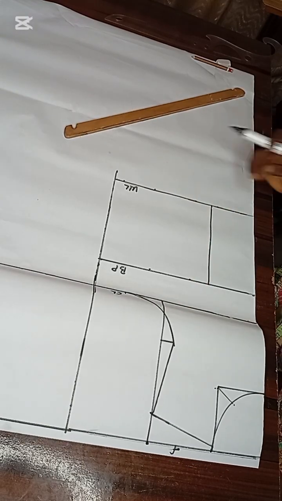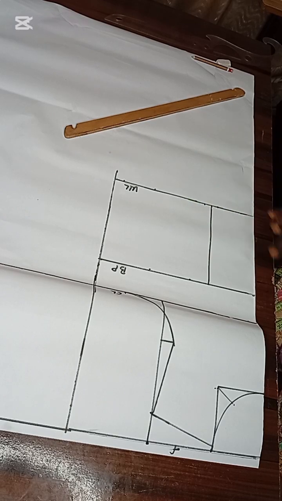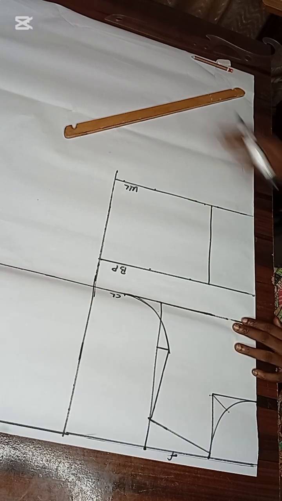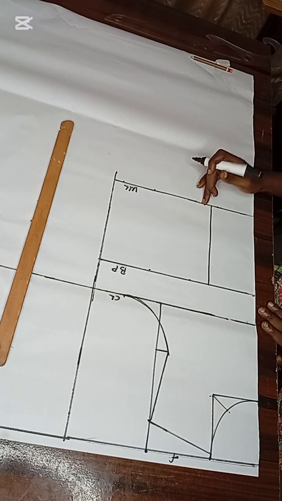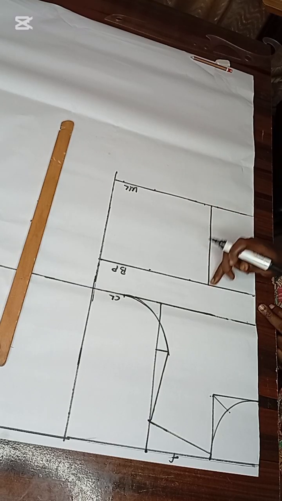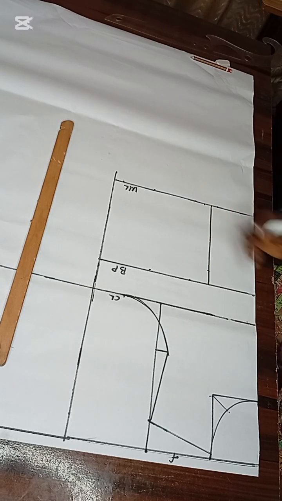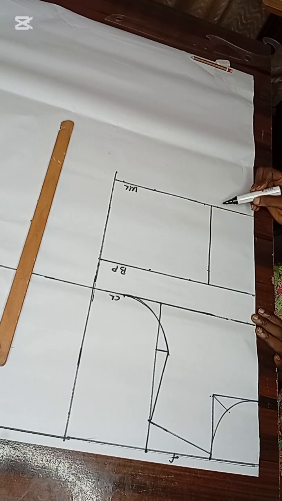Now to get your dart intake, I'll be doing 0.5 on this side, 0.5 on this side. That's just for standard and tutorial purpose. So 1.5 on this dart leg, 0.5 here, 0.5 here. Then from the bust points on the dart, I'll come down by 1 inch to give where our dart stops. Now connect from this point to here and from here to here.